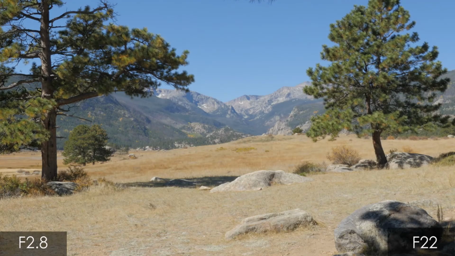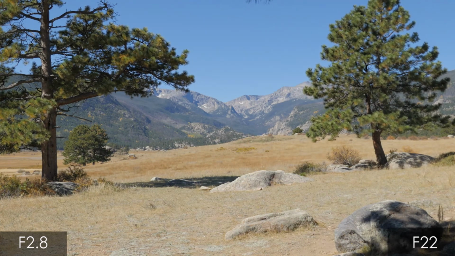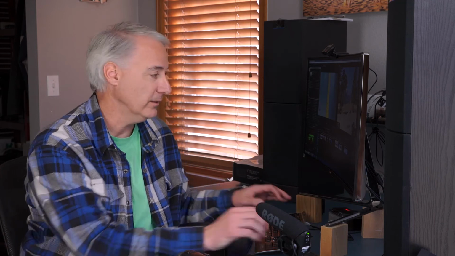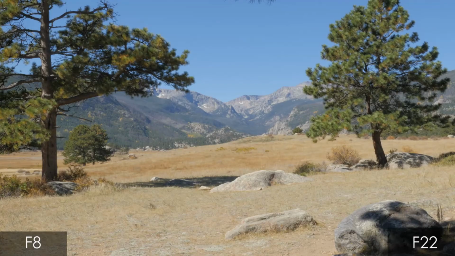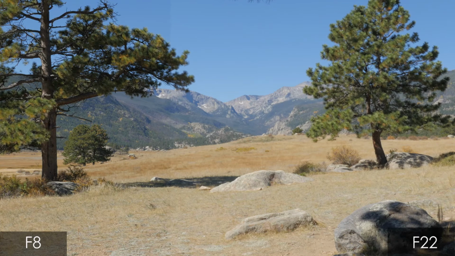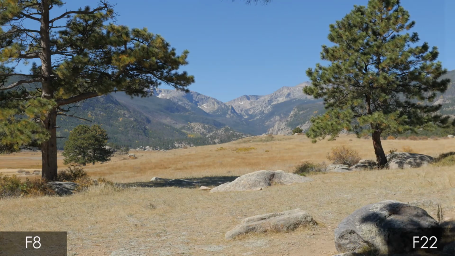So let me demonstrate this to you. On the left-hand side, we have f2.8, and on the right, f22. As you can see, as this vertical swipe moves along the trees and comes back to the other side, you'll notice that f2.8 is so much sharper than f22. Now, let's compare f8 to f22, where f8 should be the sharpest part of the lens. And sure enough, you can see a noticeable difference between f22 being very dull and f8 being very sharp.